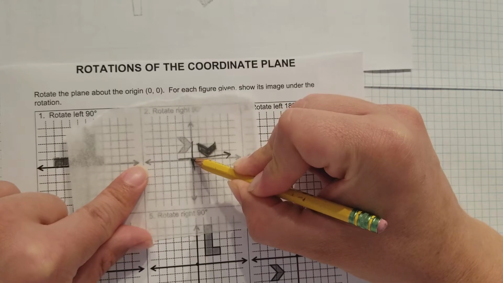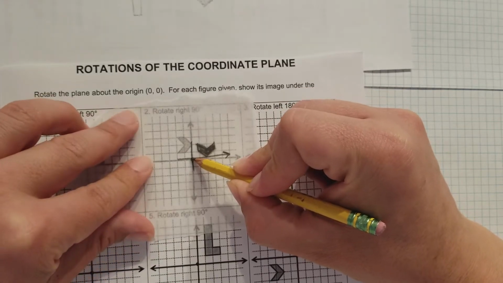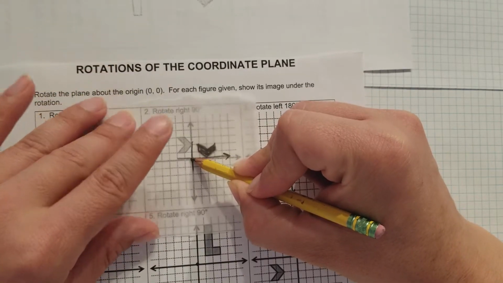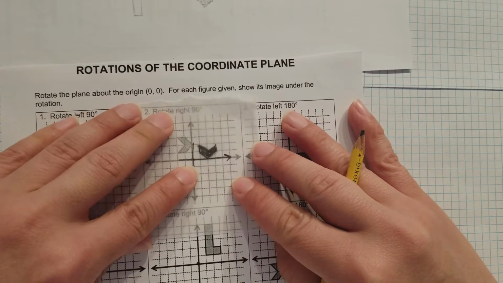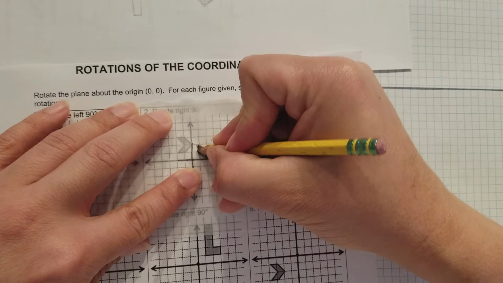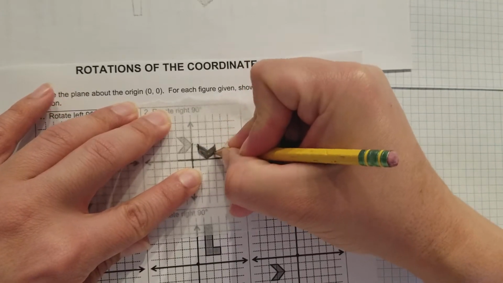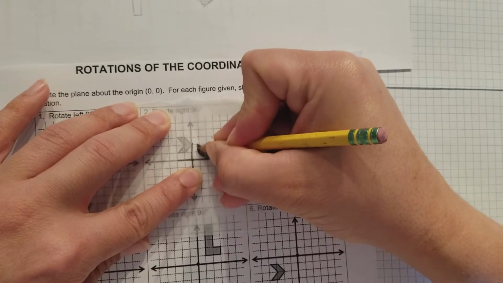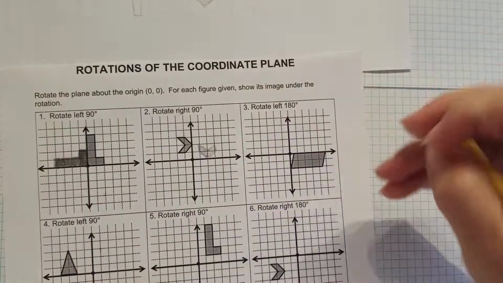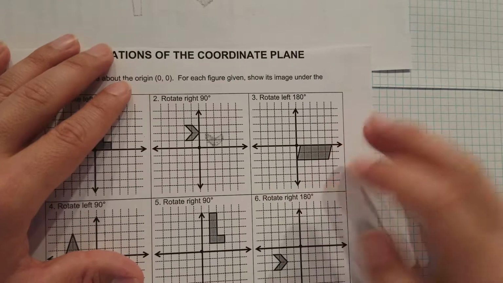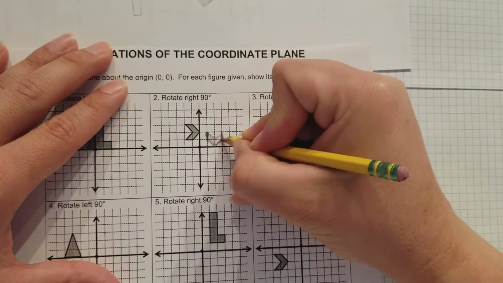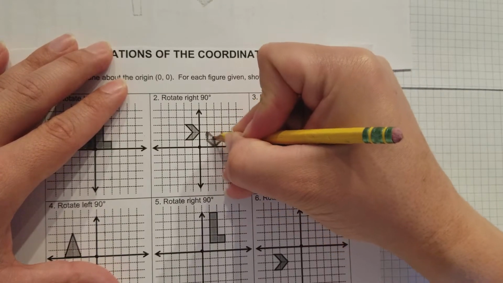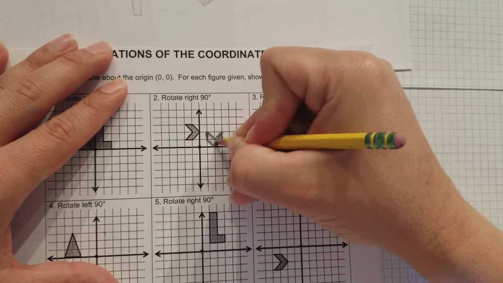So pretend you're turning the wheel of a car. If you want to turn right, you would turn it this way, right? Once I'm happy with the final location, I'm going to stop and retrace it. If you did it correctly, then the image should go onto the other paper that you originally had. Just to make it permanent, I'm going to make it dark again.